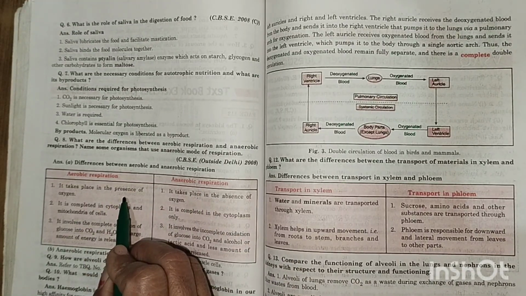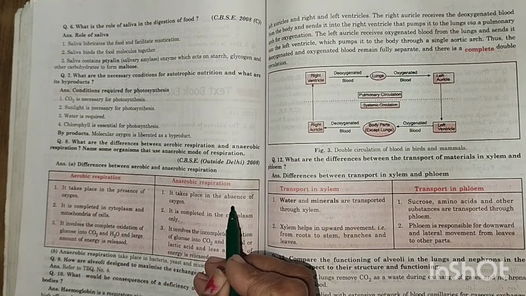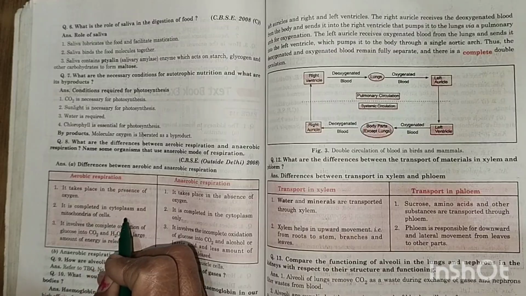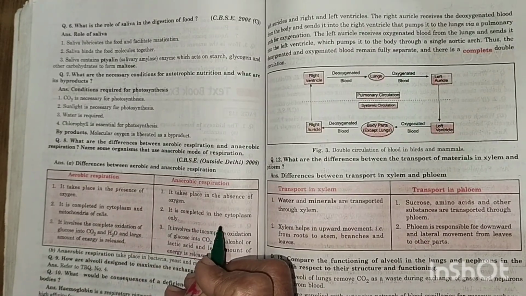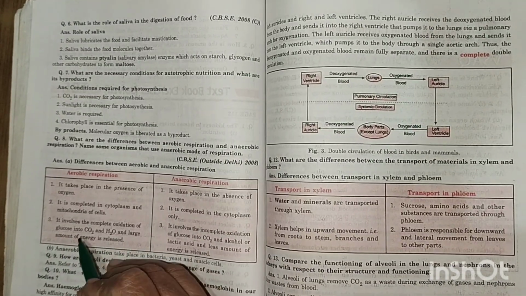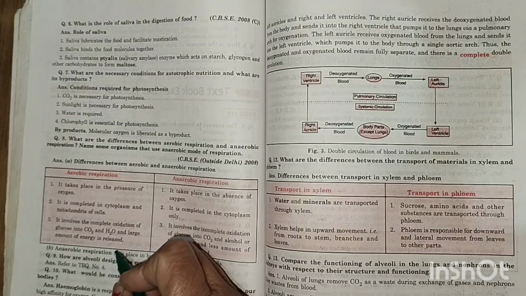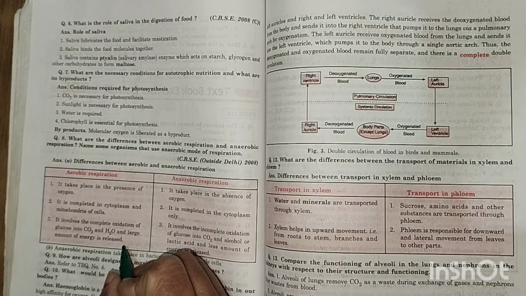Aerobic respiration takes place in the presence of oxygen, anaerobic takes place in the absence of oxygen. Aerobic is completed in the cytoplasm and mitochondria. Anaerobic takes place only in the cytoplasm. Aerobic involves the complete oxidation of glucose into CO2 and H2O, and a large amount of energy is released. It takes place in multicellular organisms.